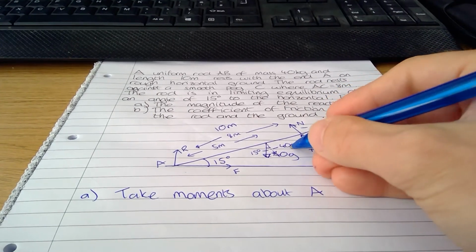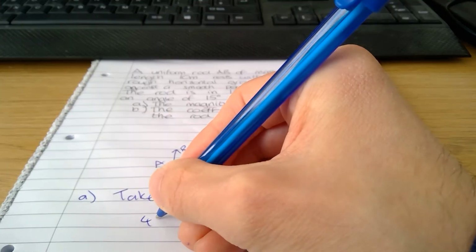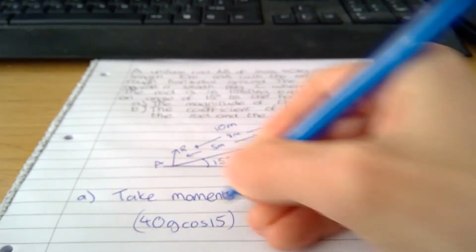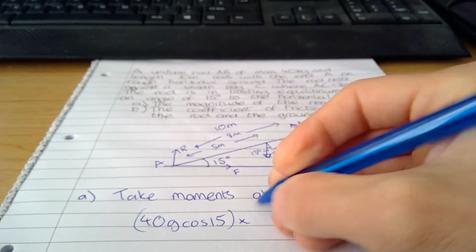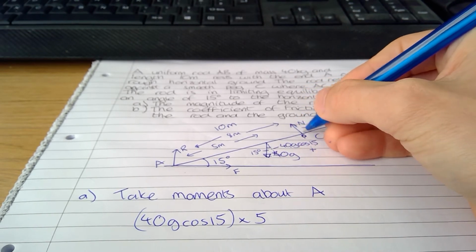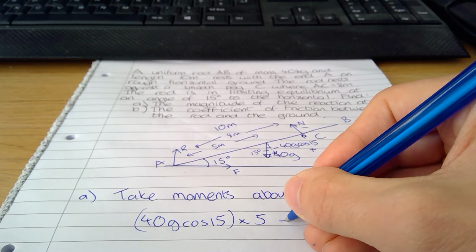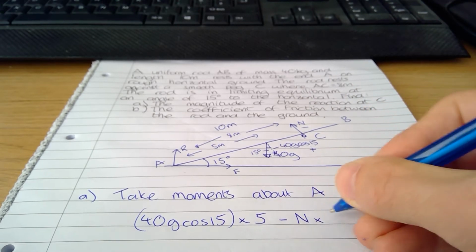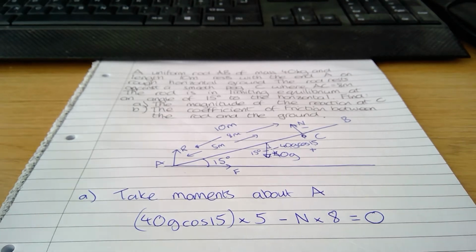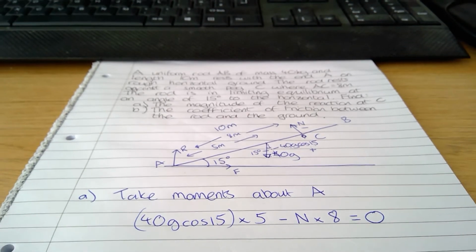So we're going to have 40 G cos 15 times by the distance from A, which is 5. Then the normal reaction force is going to be a negative, and its distance from A is 8. And that needs to then equal 0 because it's in limiting equilibrium, so it's not actually rotating.